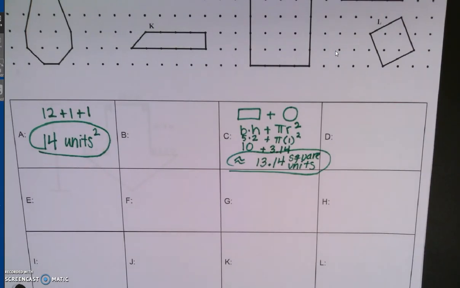Awesome. Why don't you take some time with your group? Let's pause the video for about 5 minutes while we work on these irregular shape areas. Try to do as many as you can in the next 5 minutes. Please pause the video for 5 minutes while we work on these shapes.